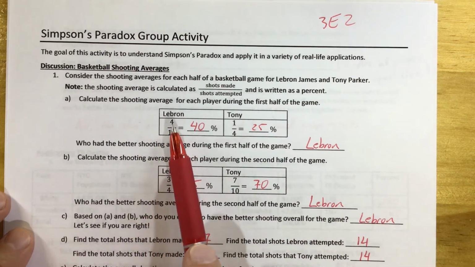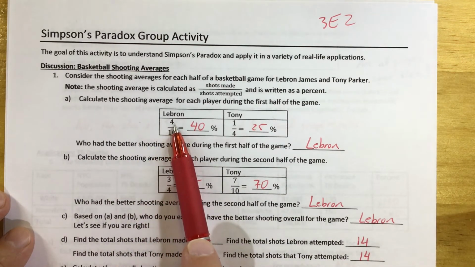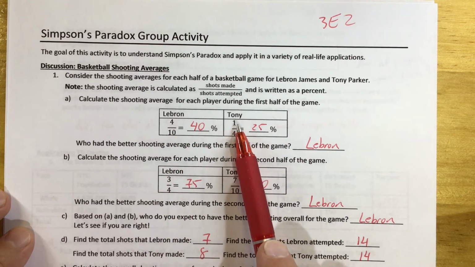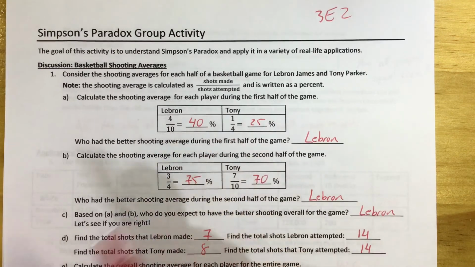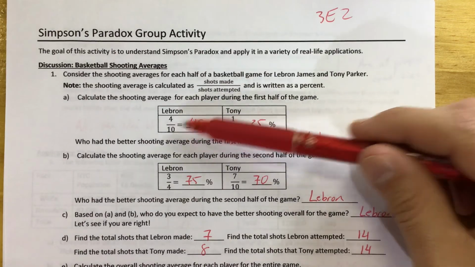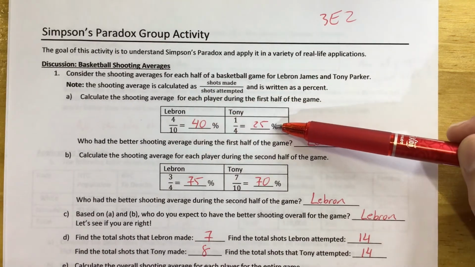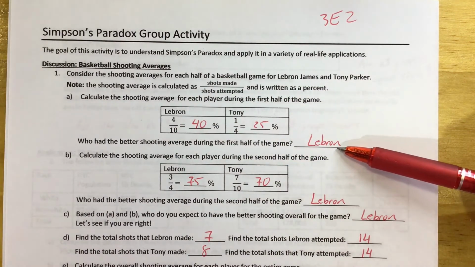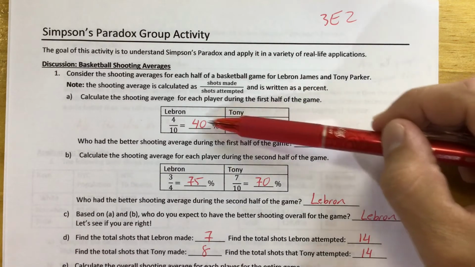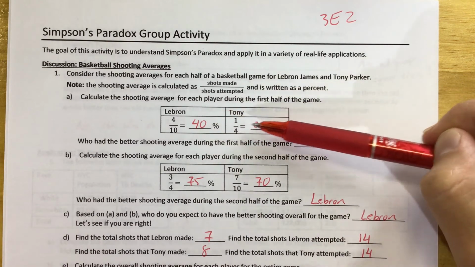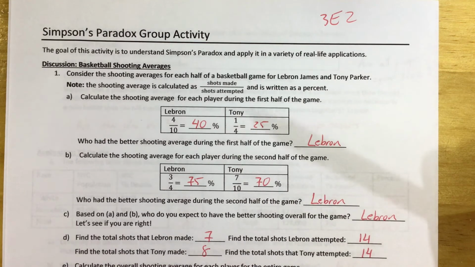All right, in the first half of the game, LeBron made 4 out of 10 attempts, and Tony got 1 out of 4 attempts. So if you calculate the percentages by just dividing those numbers, you get 40% versus 25%. We asked this question: who did better during the first half? 40% is better than 25%, so LeBron did better.